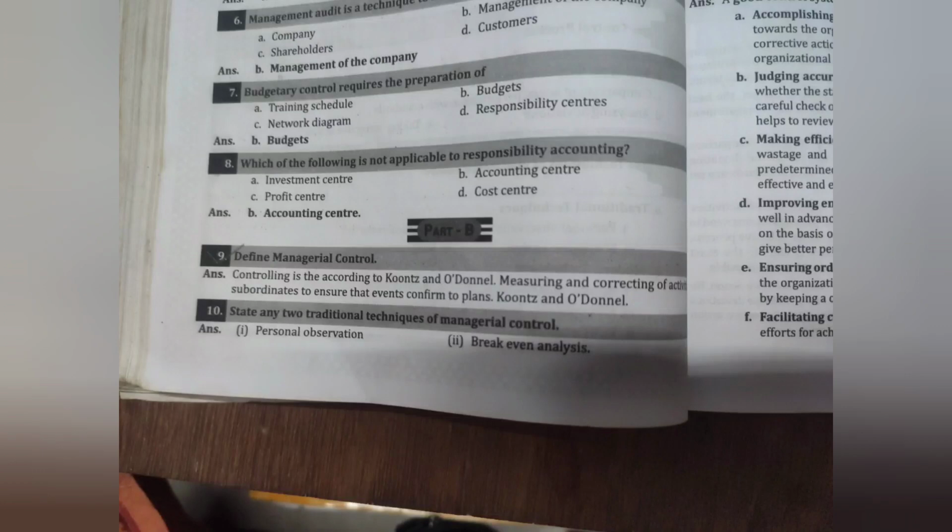Define managerial control. Controlling is, according to Koontz and O'Donnell, measuring and correcting of activities of subordinates to ensure that events conform to plans. It is being said by Koontz and O'Donnell. Controlling is measuring and correcting of activities of subordinates, so as to ensure that events conform to plan.